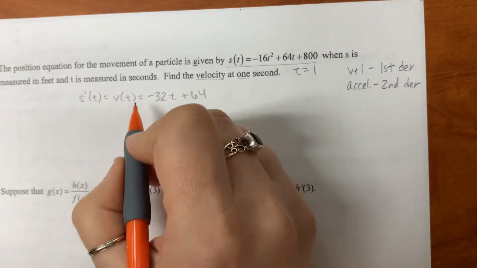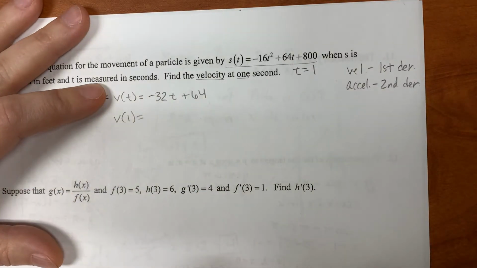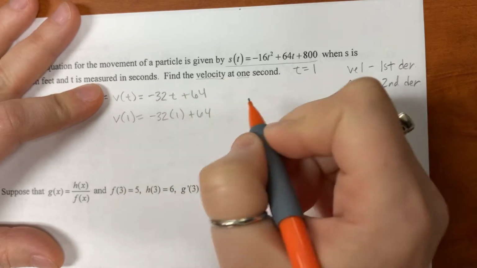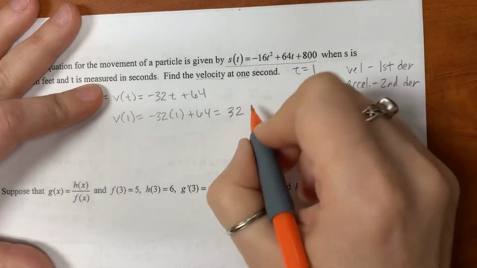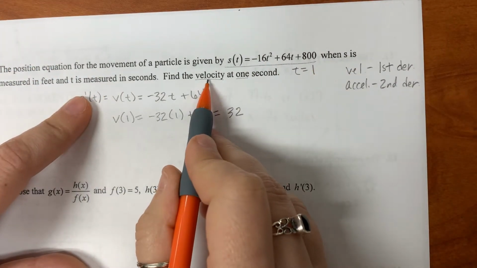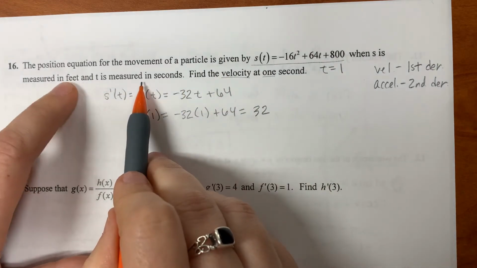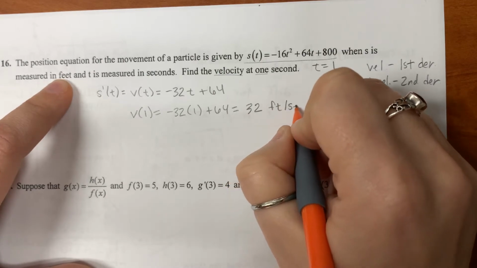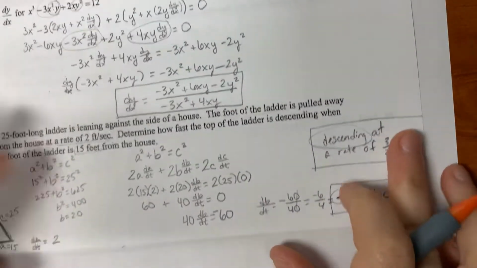So that means I don't have to simplify anything. So I'm just going to plug in my 1 when t is 1. So negative 32 times 1 plus 64, which is 32. And this is a rate. Velocity is a rate. So we need a unit on there. And we're talking about, in this case, feet per second.